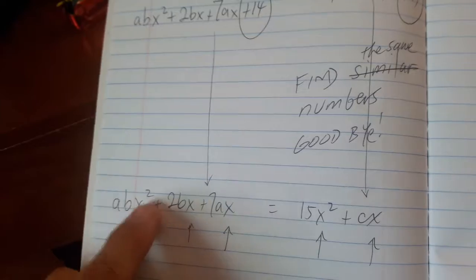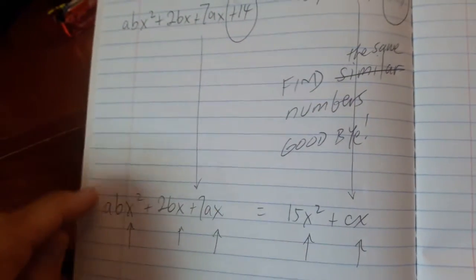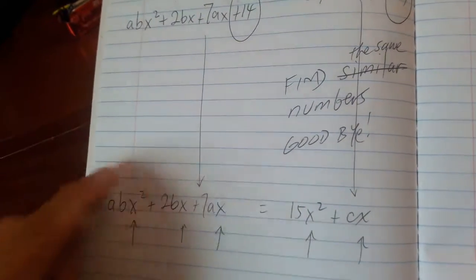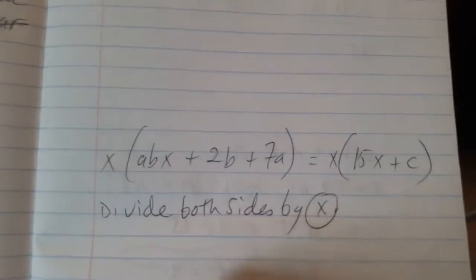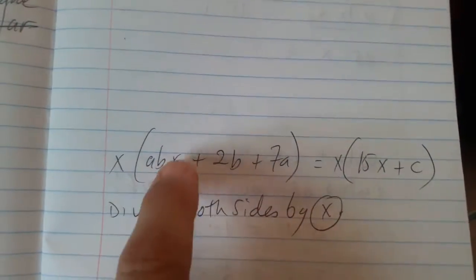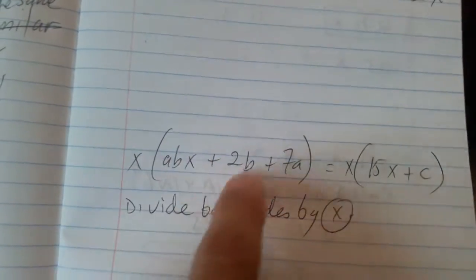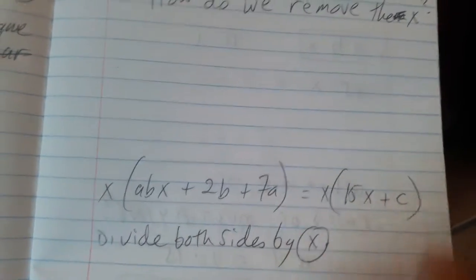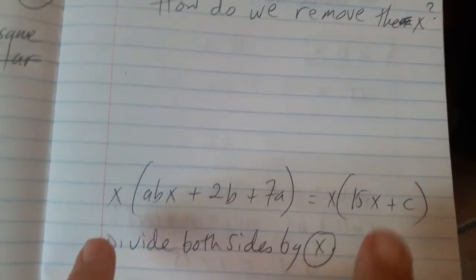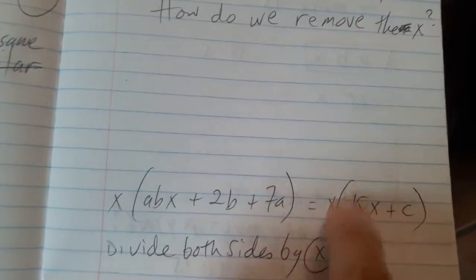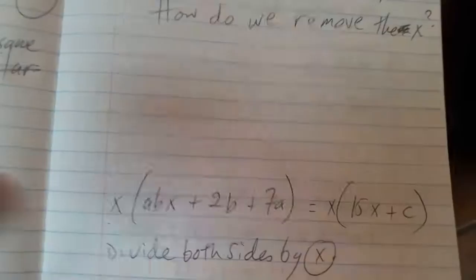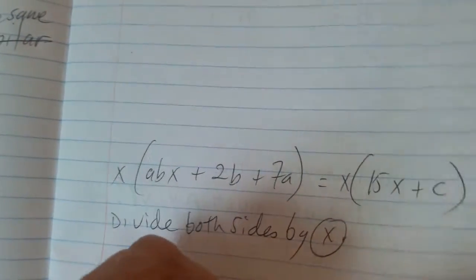So now, do you remember that rule where if you pull out an x from everything, it looks something like this? You pull out an x, so the x times this, x times this, x times that. And now we can cancel those x's. Because if you multiply both sides by the same thing, you can divide both sides by the same thing, the x.